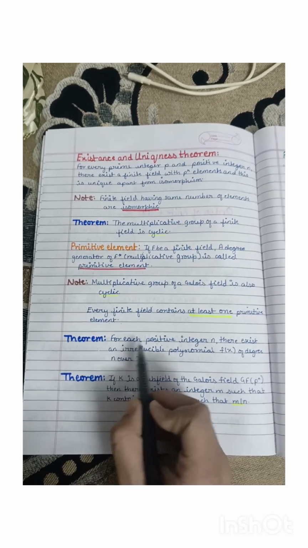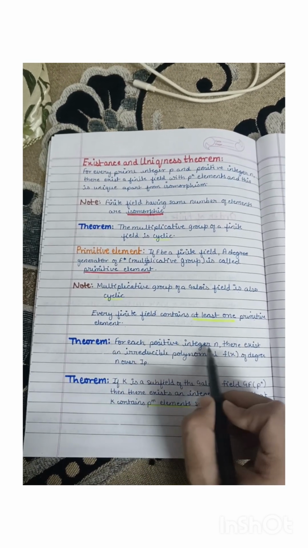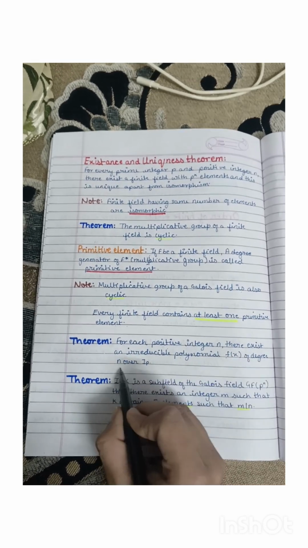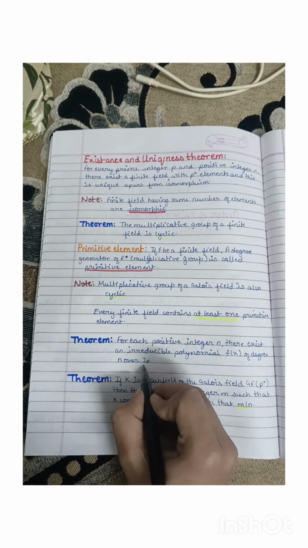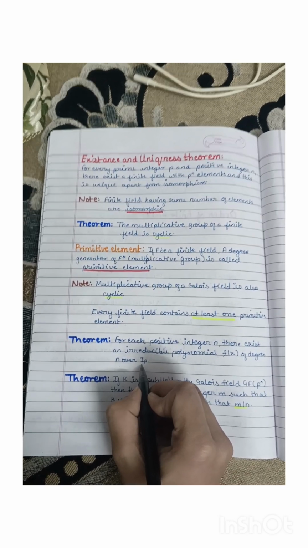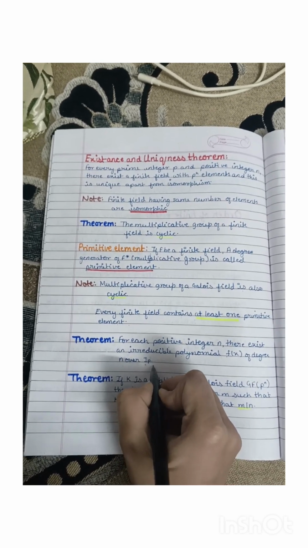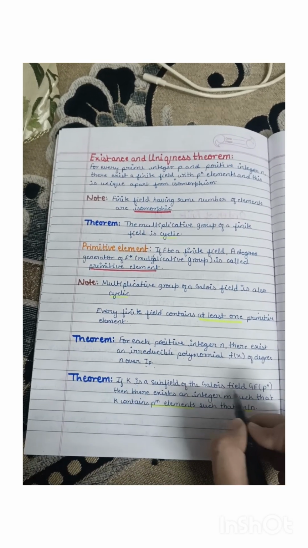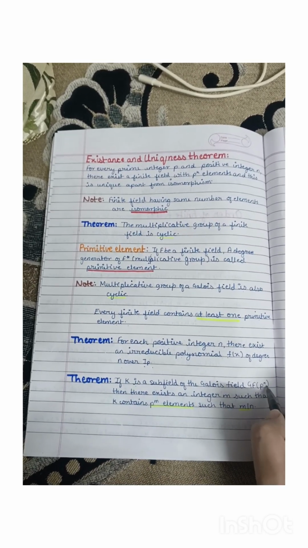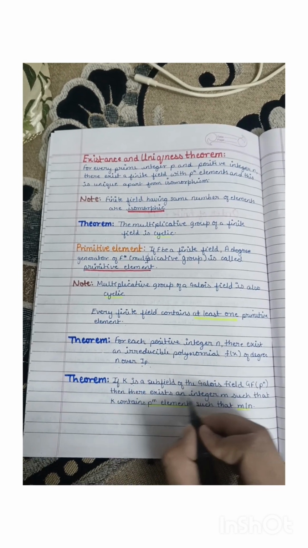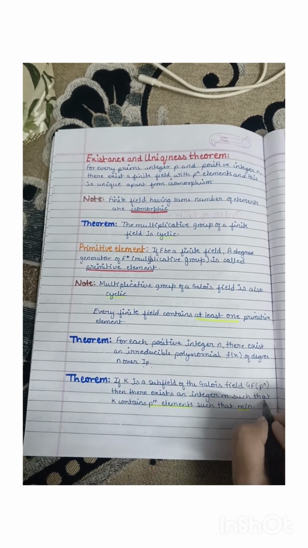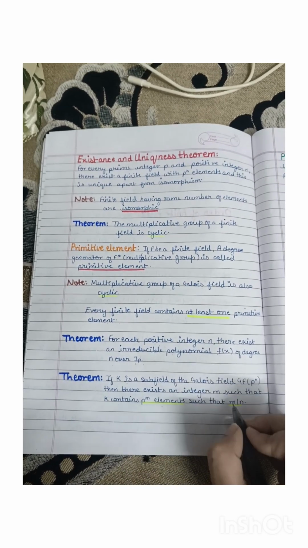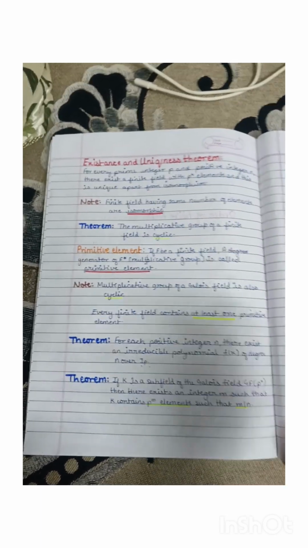Theorem. For each positive integer n, there exists an irreducible polynomial f(x) of degree n over Z_p, where Z_p is the group of integers modulo a prime. Theorem. If K is a subfield of the Galois field GF(p^n), then there exists an integer m such that K contains p to the power m elements, where m divides n.